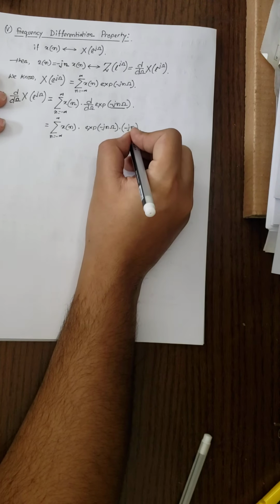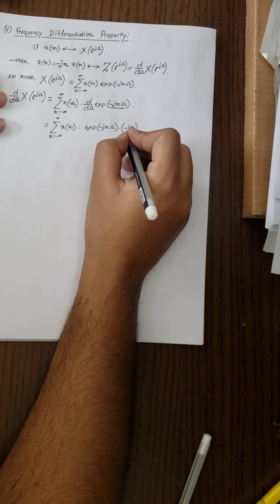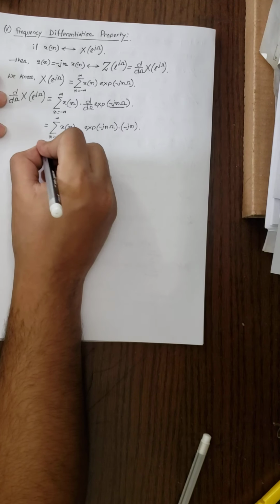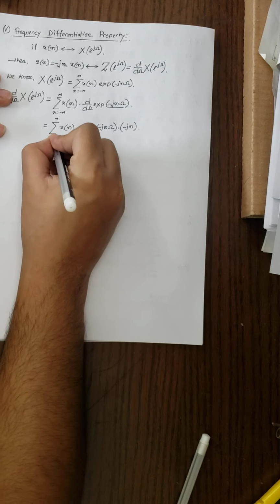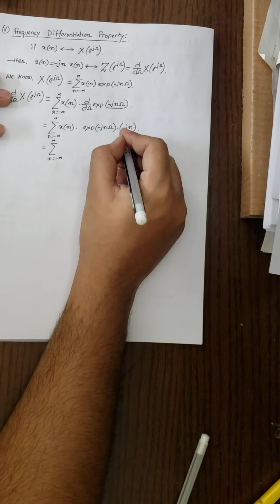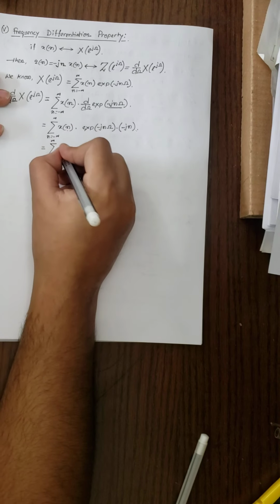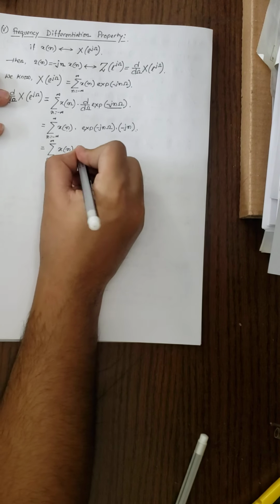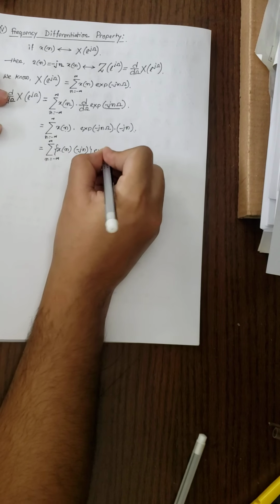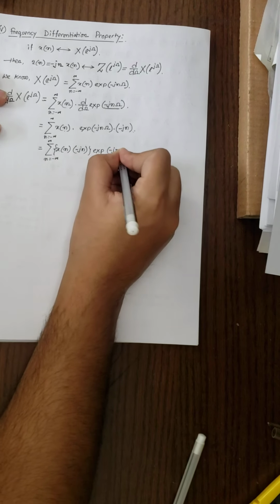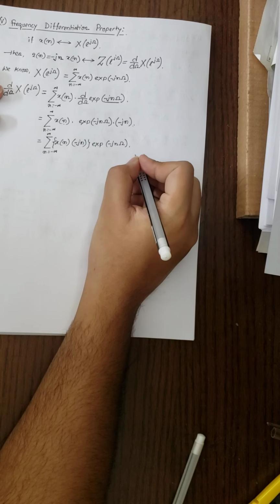Now in this expression, since the summation n goes from negative infinity to infinity, we just bring these two terms together, x[n] times minus jn e to the power minus jnω.